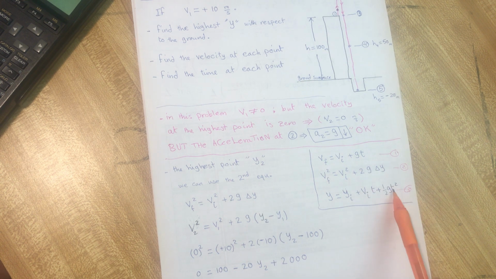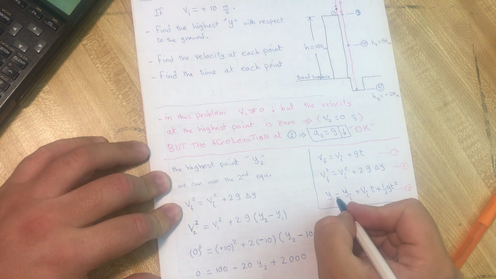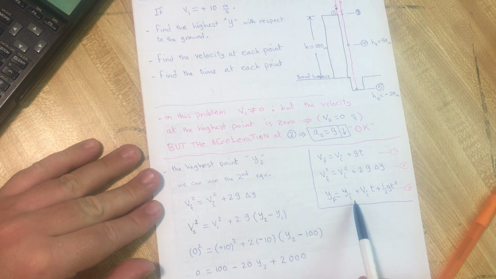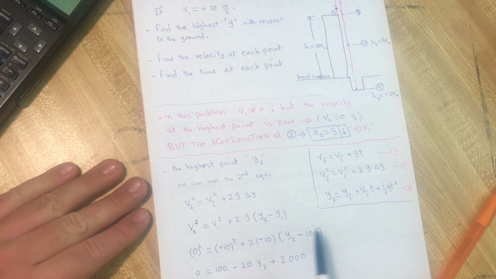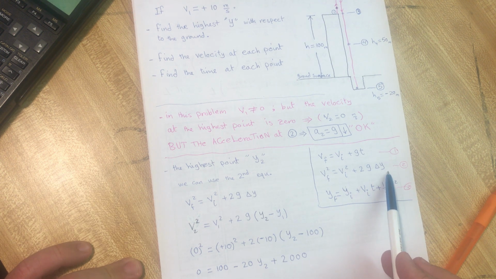I have the equations. Now I didn't name them v2, v1, or y naught. I named them v final, v initial, y final, y initial, and we also have delta y, which is y final minus y initial.